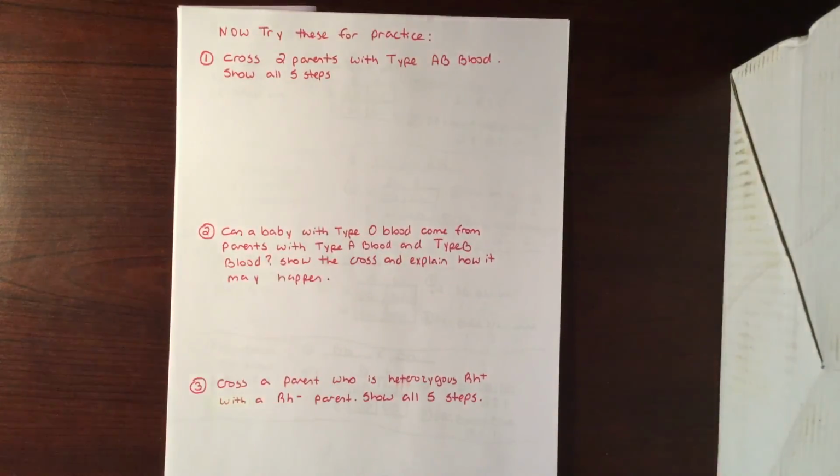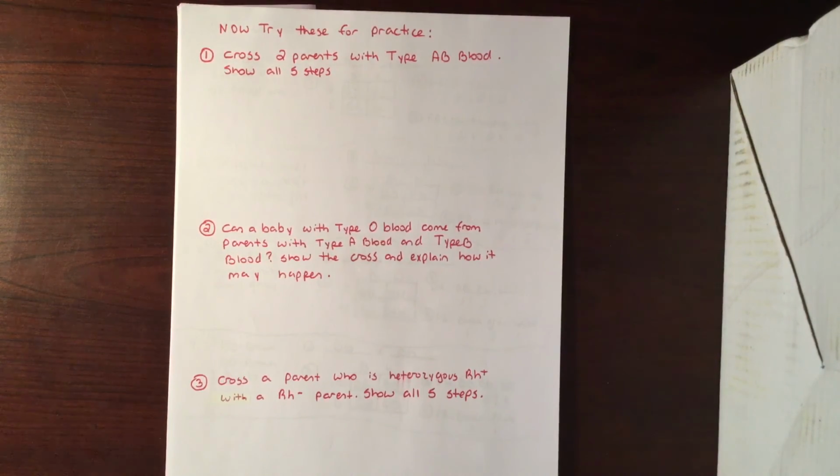Okay, so from there, I asked you guys to go through these couple practice problems. If you have yet to do them, please stop here now. I'm going to give you a few moments to finish these up, and we'll be back in a few moments just to go through these problems. So see you in a few.